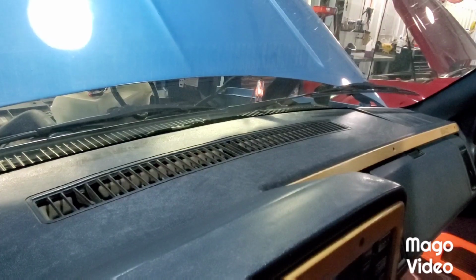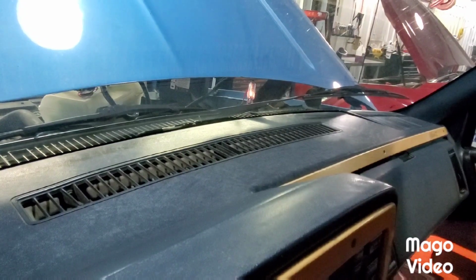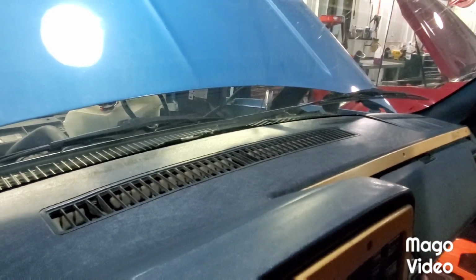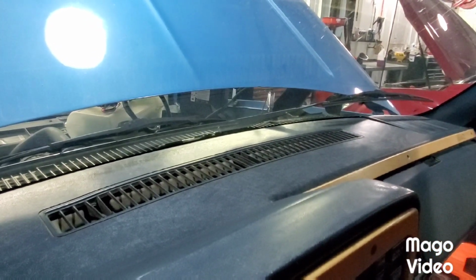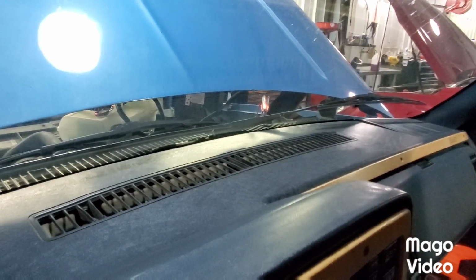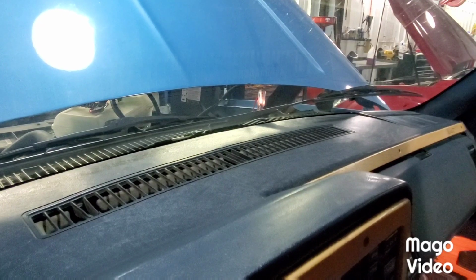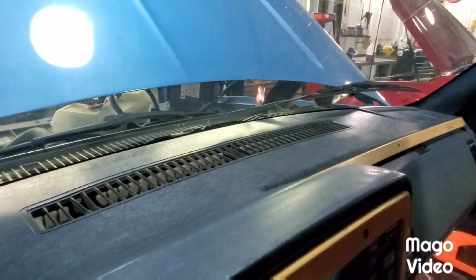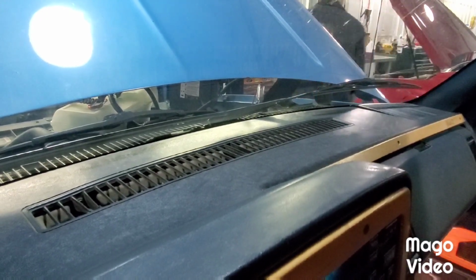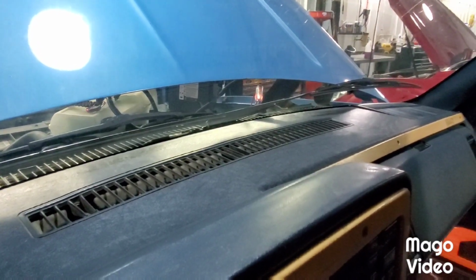Key on, engine off. There's our prime. Wait for it, wait for it. And it should shut off. There it is. Let's key it off, key it on. No prime. Key it off, key it on. No prime. Let's crank it. Still not starting. Key it off, key it on. There's our prime. Key it off, key it on. There's our prime. Off, on, oh prime. But as soon as I start cranking it, we've got a prime.